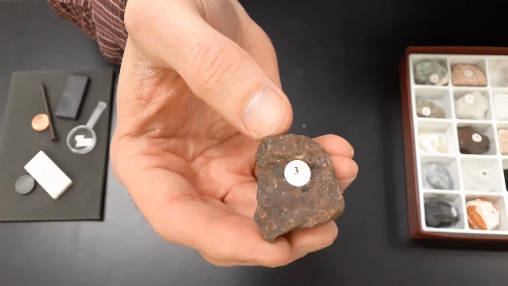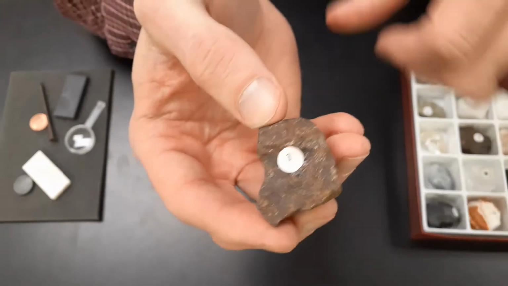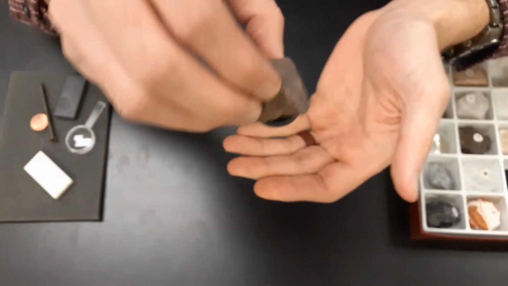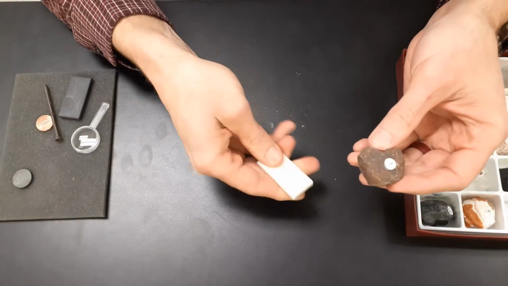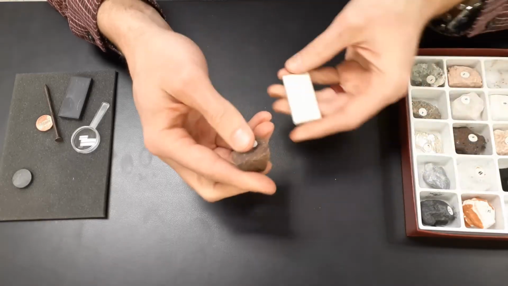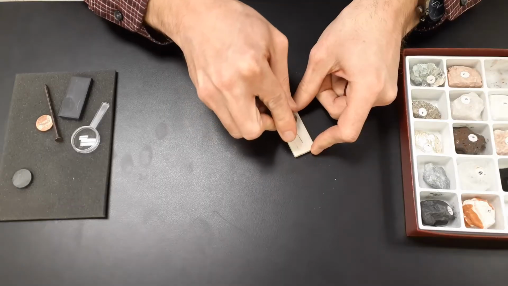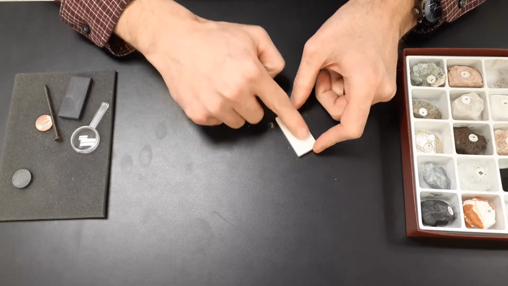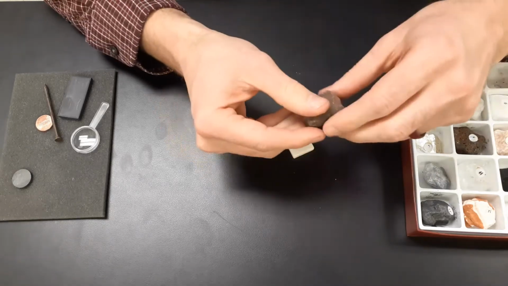Number 3, kind of a dark brown, red, almost rusty looking thing here. This magnet wants to stick to it. All right, we're going to test its streak. I'm going to test it on a white plate just because it's a darker color mineral here. When I scratch this across the surface, I get kind of a brown, maybe a little bit of rust. I'd probably just say a brown streak left behind by this mineral.